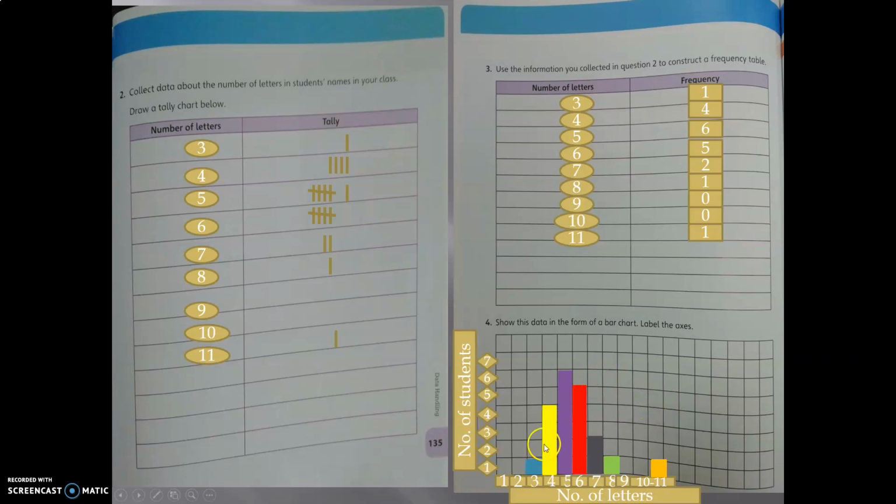So now, when you are coloring the column up to the required number, it's called a bar chart. So you can take a look at the bar chart without looking at the frequency table. You can understand from the number of letters below. So if you are asking how many students have 6 letters in their names, you will go to the red bar and go up, then move horizontally to understand there are only 5 students who have 6 letters in their names.